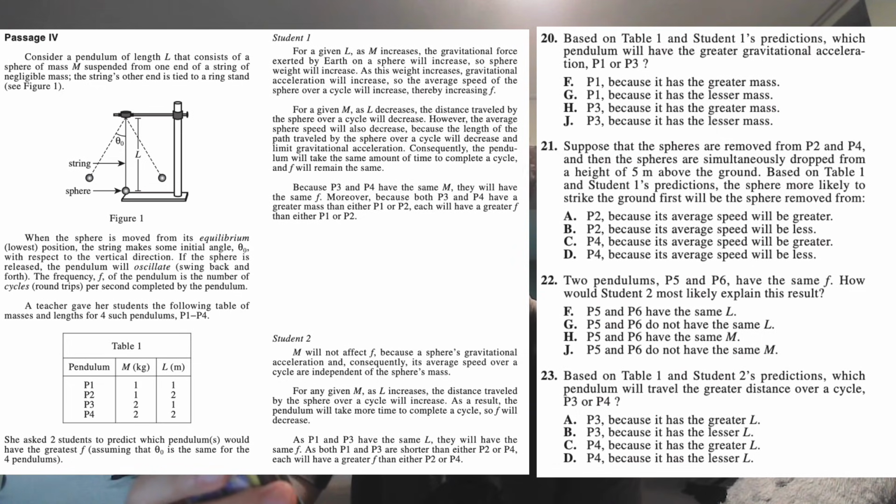But two different m's will not affect the F. So we're looking ideally for P5 and P6 to have the same length. So that means that is option choice F. P5 and P6 have the same length.